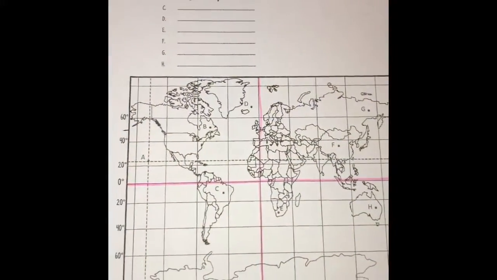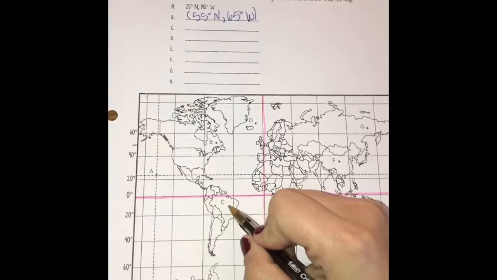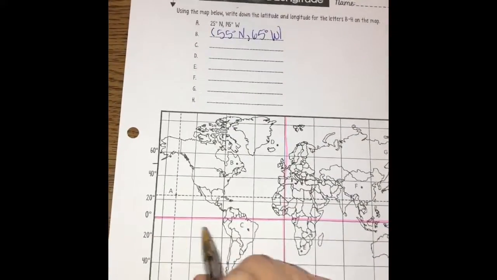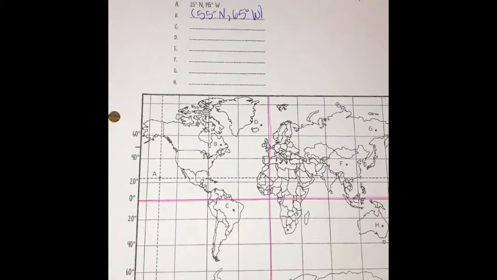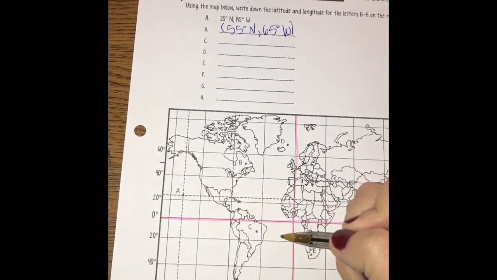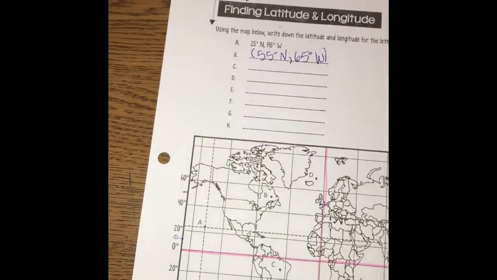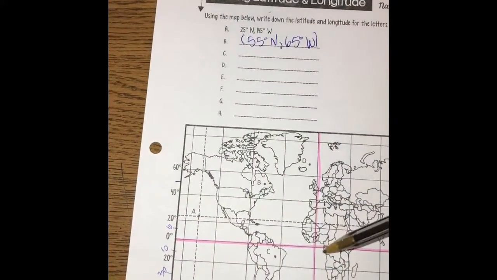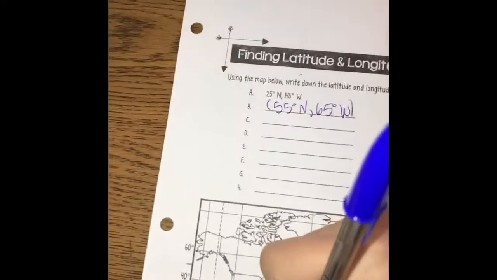Let's go over C together, okay? To find C, our point is right here. And where do we always start? Equator. Start at the equator. So here's our equator. Are we going to go north or south of the equator? Tyler, look at it. Are we going north or south? South, okay? How far south from the equator do we go? I would say 10. Here would be about 10. This would be about 30. So you think maybe like 15? Yeah, 15.